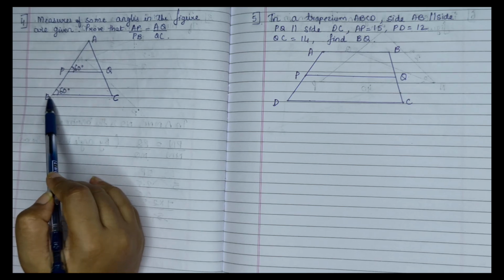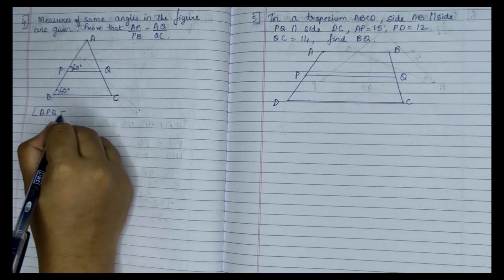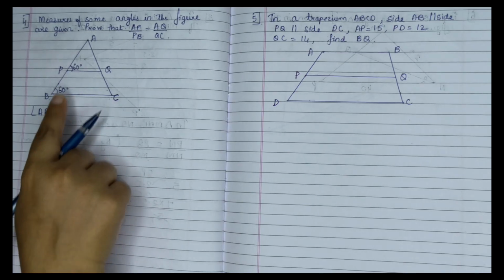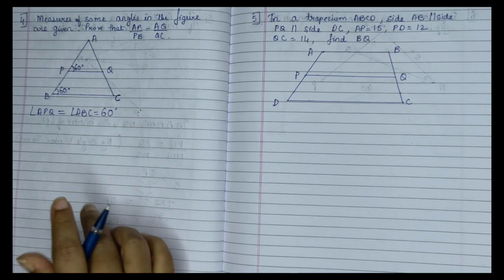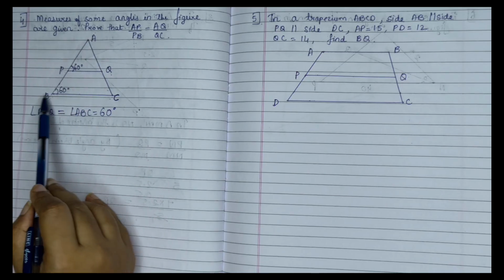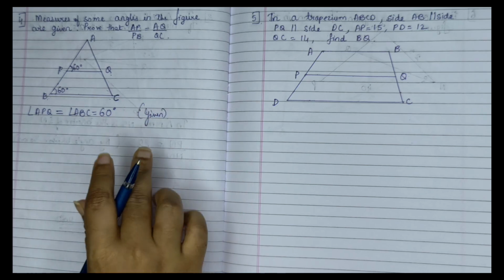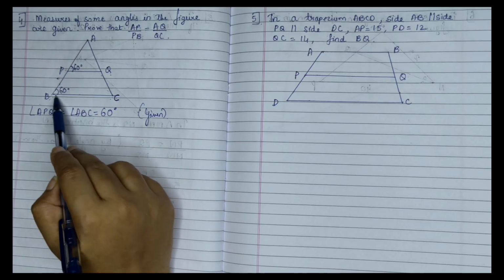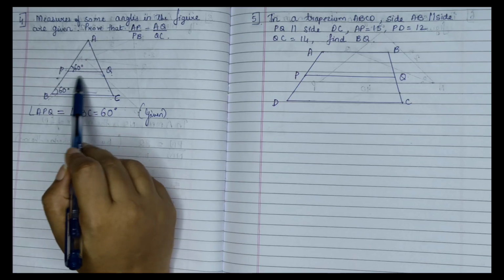Now see what is given in this figure: these two angles are given as 60 degrees. So we can write angle APQ is equal to angle ABC is equal to 60 degrees. That is given. Now if these two angles are equal, they are congruent, and you can see they form corresponding angles.